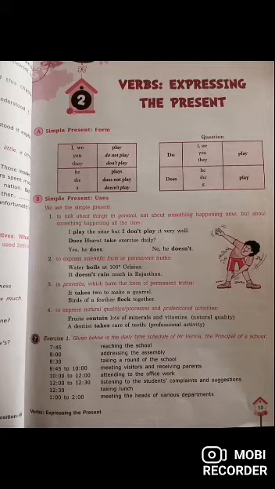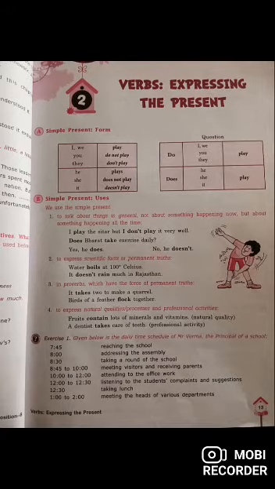No. Second is to express scientific facts or permanent truths. Here it is written permanent truths. You can say universal facts. Water boils at 100 degrees Celsius. Scientifically, it doesn't rain much in Rajasthan.